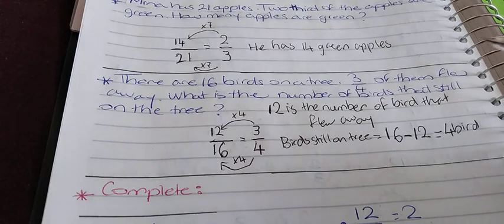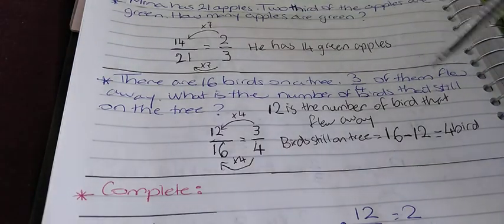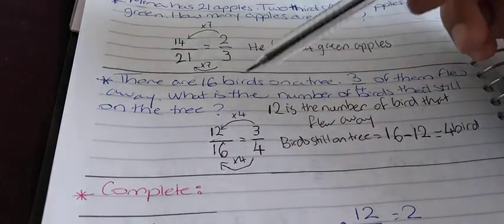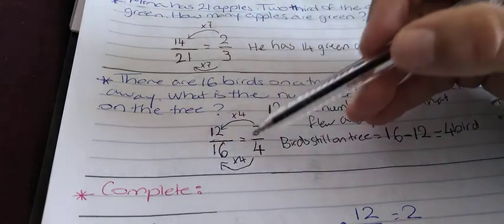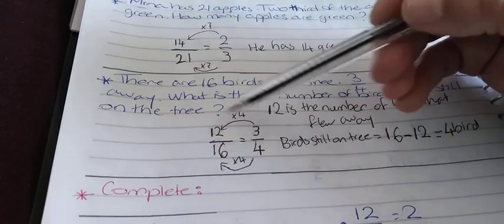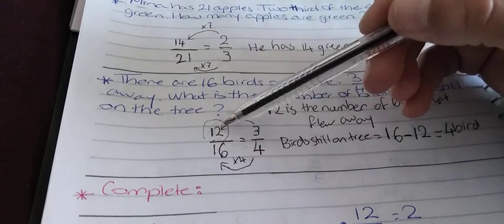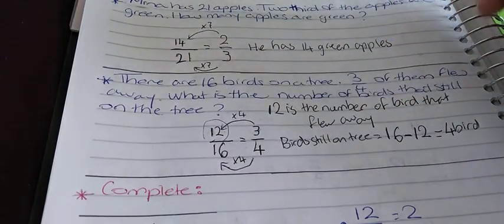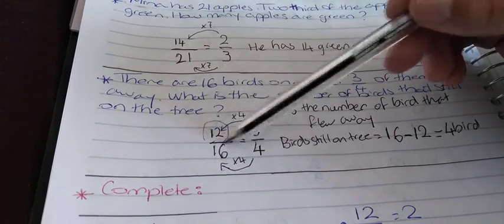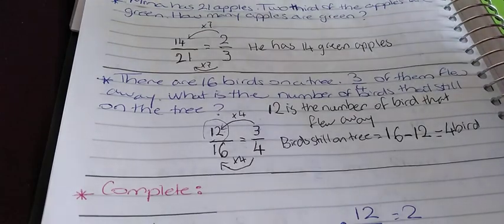Again, here he says he has 16 birds on a tree. 3/4 of them flew away. How do we calculate how many birds flew away? We multiply, we said 4 times 4 equals 16. So we multiply 3 times 4, it will be 12. So 12 birds flew away. How many birds are still on the tree? We subtract 16, the total number of birds, minus 12, the birds which flew away. So it will be 4 birds are still on the tree.